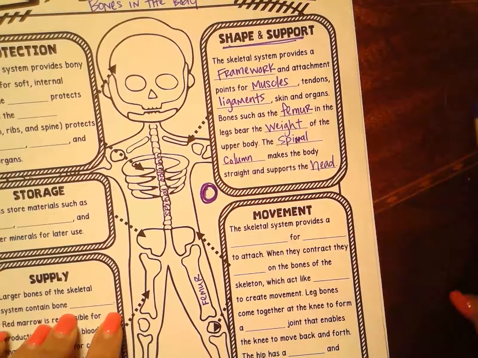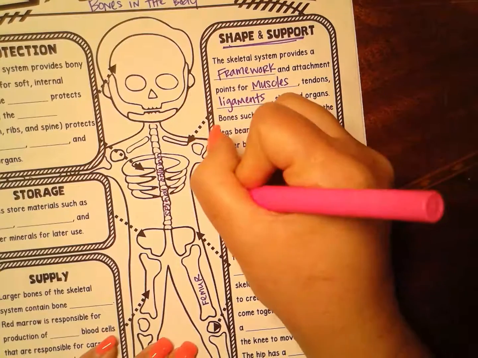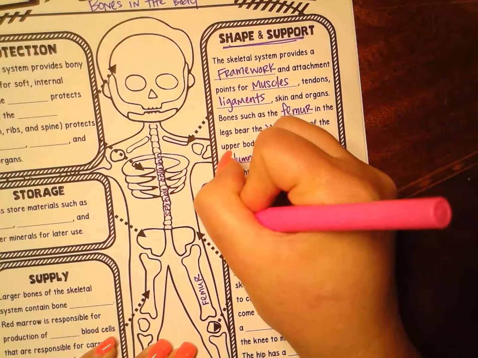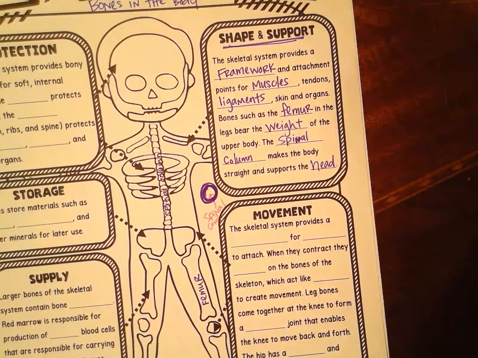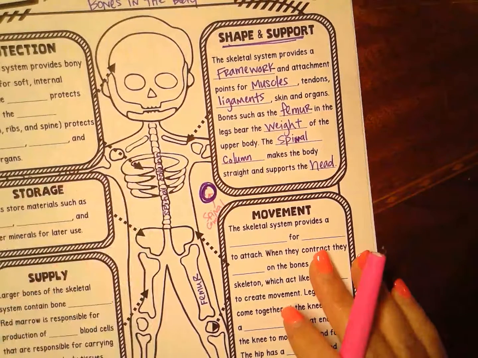And through the middle of that donut is where your spinal cord is. And that spinal cord is protected by that ring of bone, okay? So that's very important.